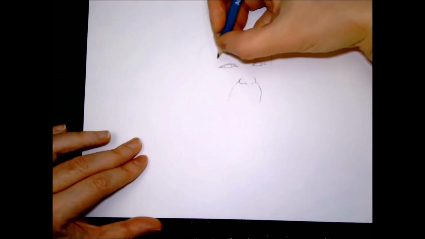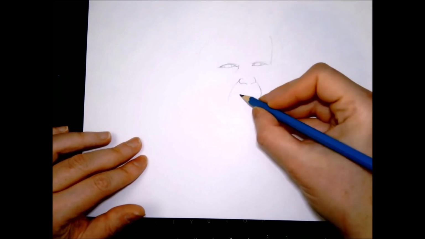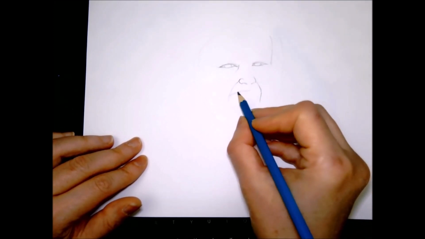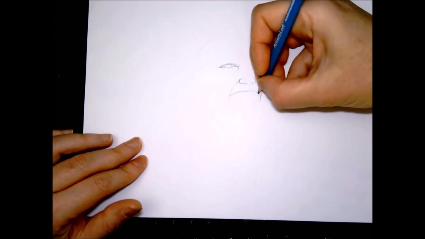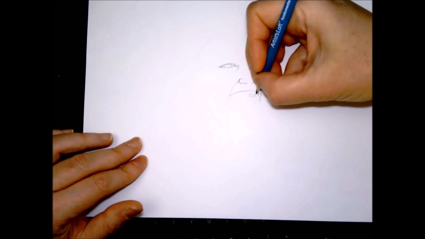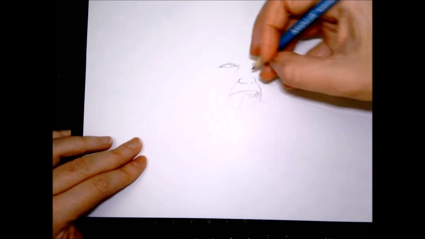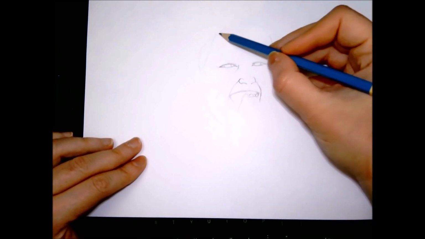So what is line quality? Line quality is the variation between thick and thin that you can give as the artist to the lines that create your artwork. So in this beginning, I'm trying to keep everything kind of even, not have a lot of line quality. So it's going to be a very flat drawing. And what's going to happen?